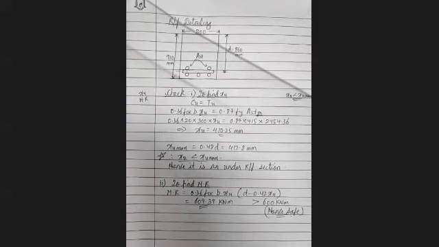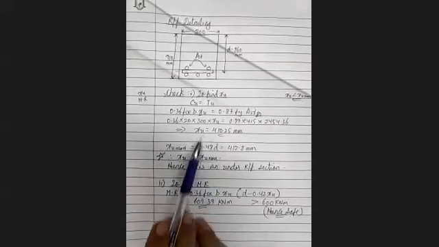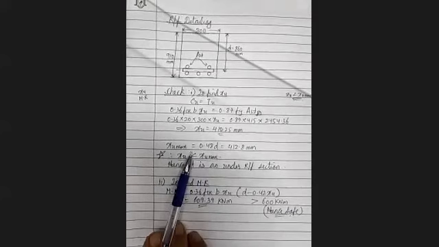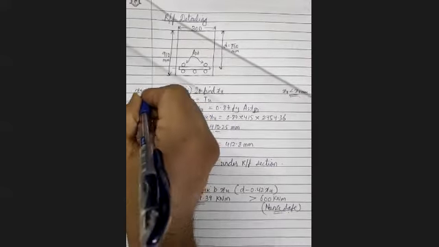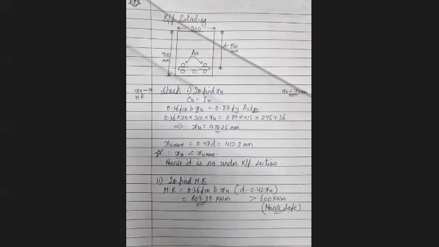So this is your complete design. ठीक है, ये हमने AST प्रोवाइड करने के बाद चेक किया है कि अंडर इन्फोर्स है कि नहीं, और उसके बाद इसका कैपेसिटी सेफ है कि नहीं. Yes, understood everyone? So this was the design of a beam by LSM.